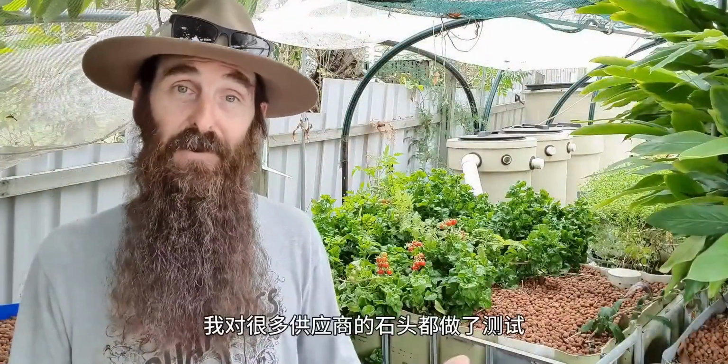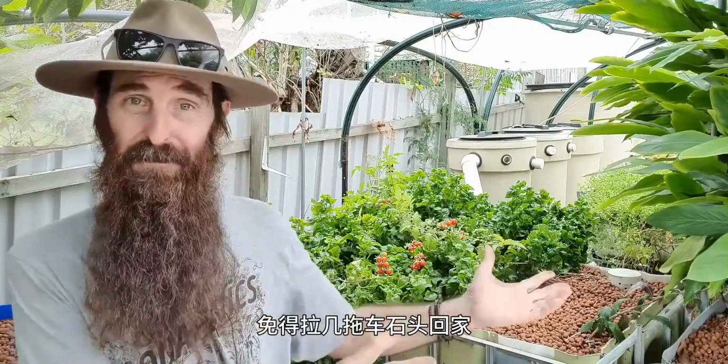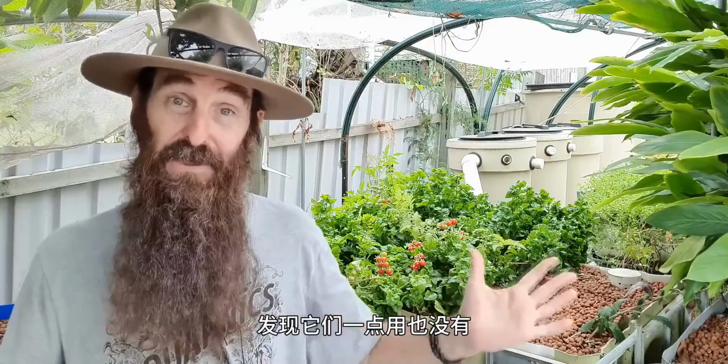And just a heads up, I've tried this little test at a couple of landscape suppliers. They may look at you a little bit weird, but it's better to be safe than sorry and bring home a couple of trailer loads worth of rock that's going to be useless down the road.